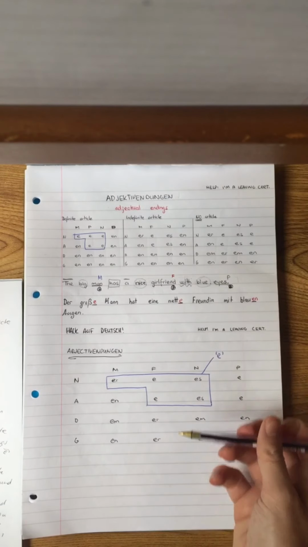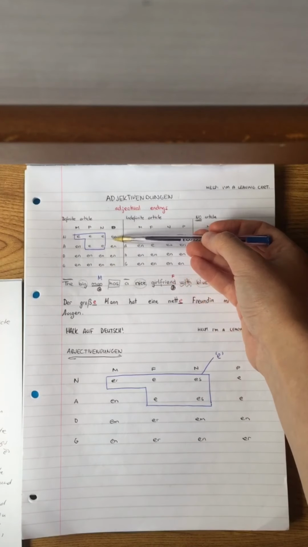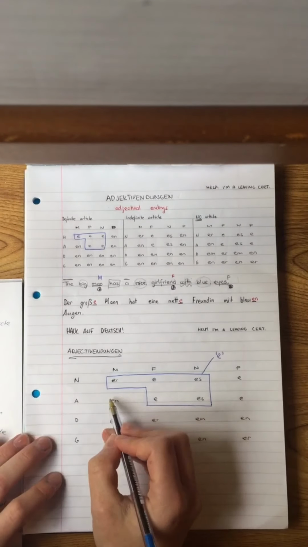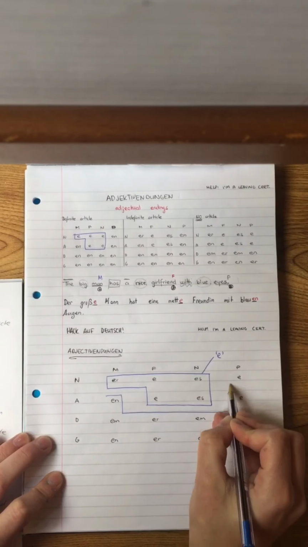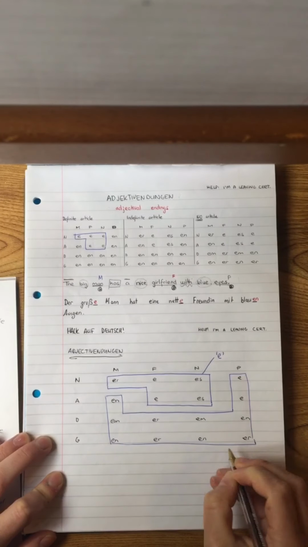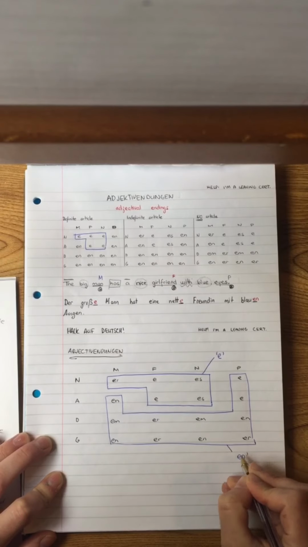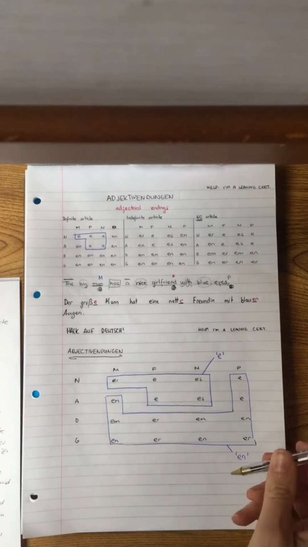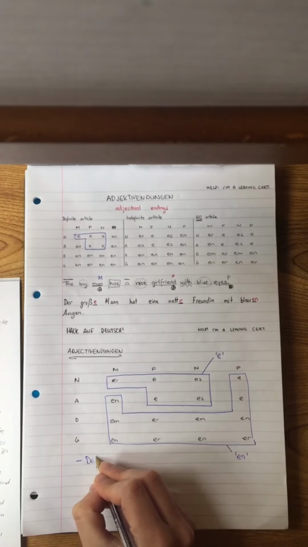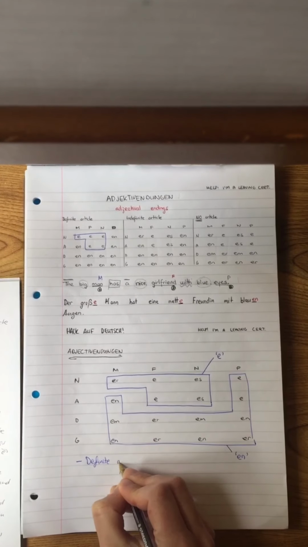Now, the rest of it in the definite article box is EN. So I can draw a box around everything else in the same colour pen, and I'm going to draw a little line with EN. Okay, so now I'm going to get this pen and make a code. So this is the definite article endings.